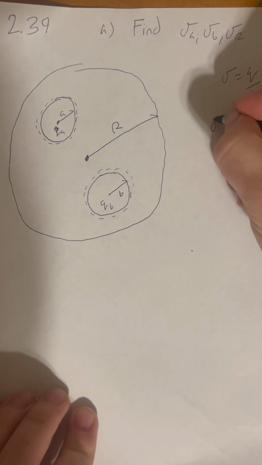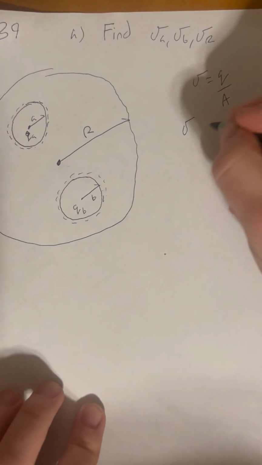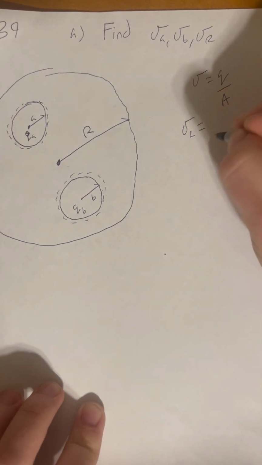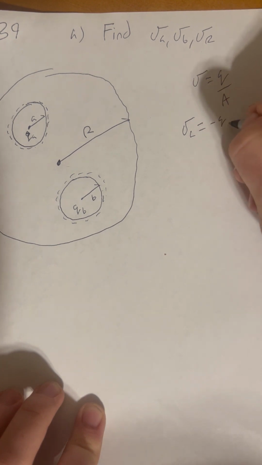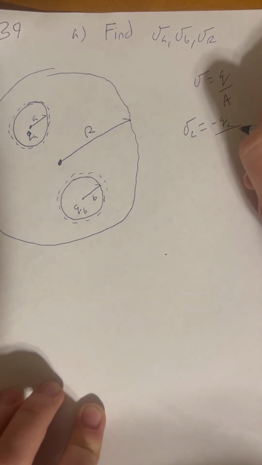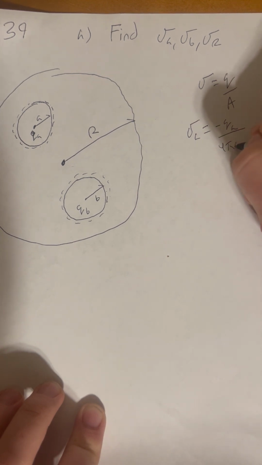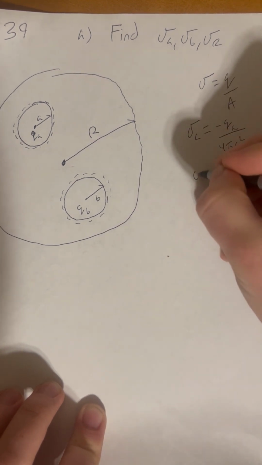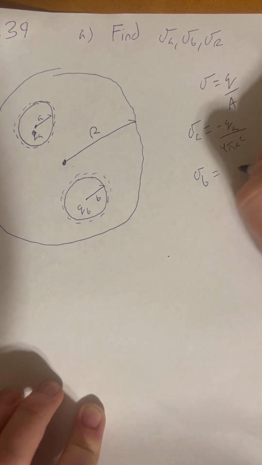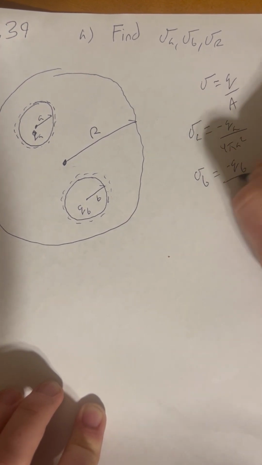So that makes it simple for sigma A. We could say sigma A is equal to negative QA all over the area, 4 pi little a squared. Same for sigma B, we could say that's equal to negative QB over 4 pi b squared.